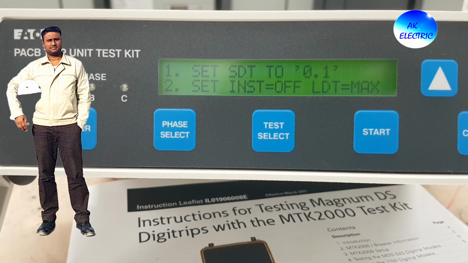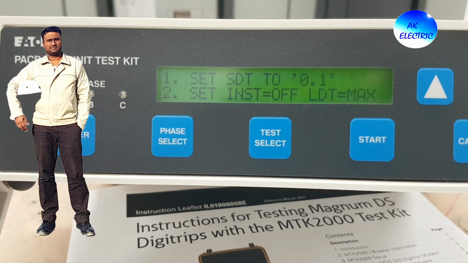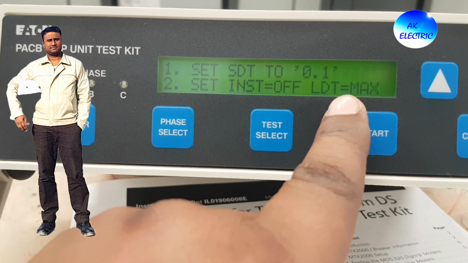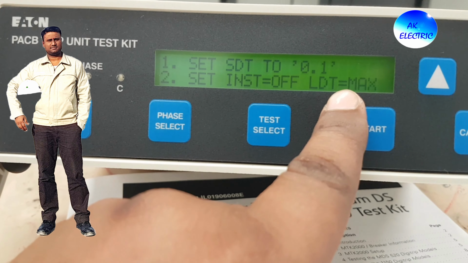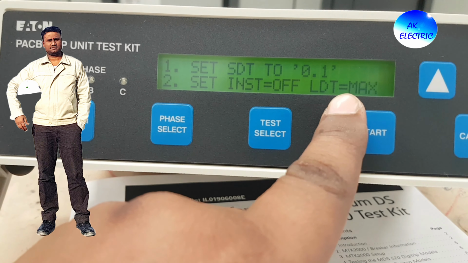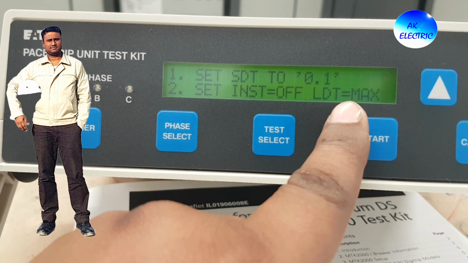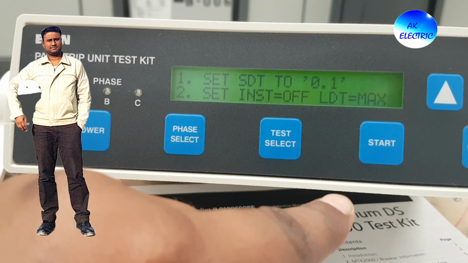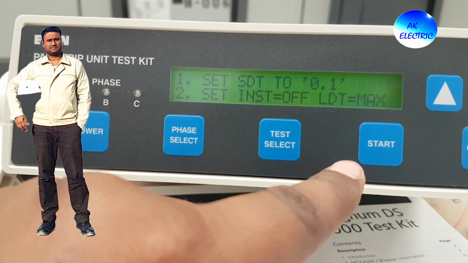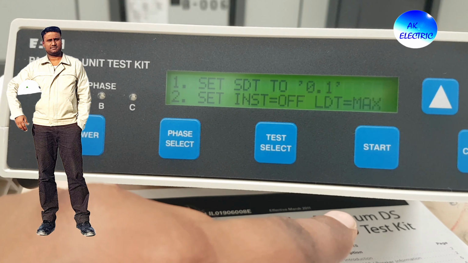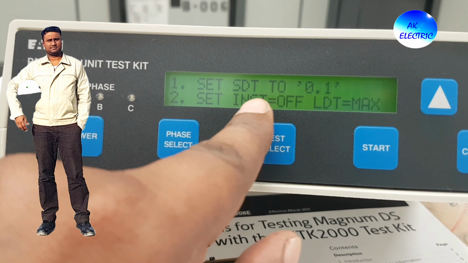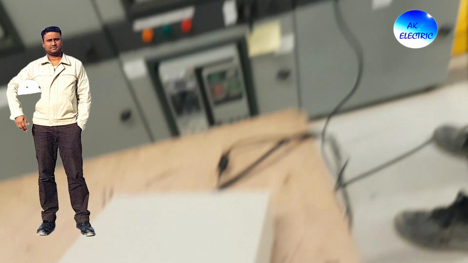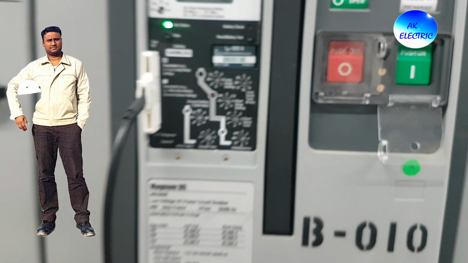Instantaneous is off, correct? Next, long delay maximum, put in 1. Long delay time 24, and ground fault also maximum 1, and ground fault time 0.5. Okay, so now instantaneous off and long delay maximum, correct? Okay, so this is our setting.